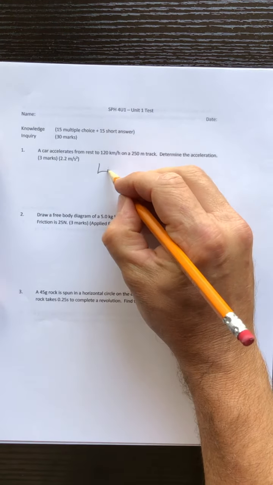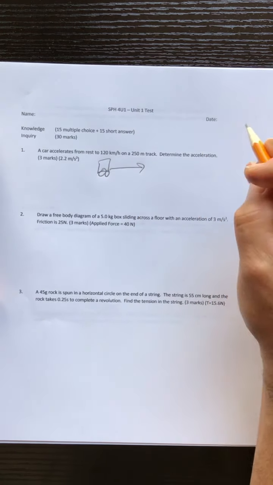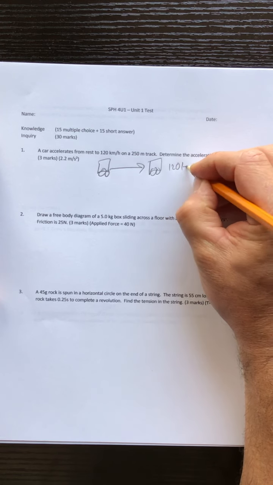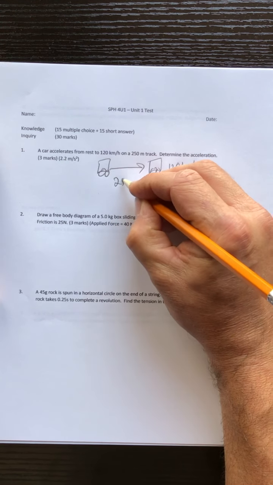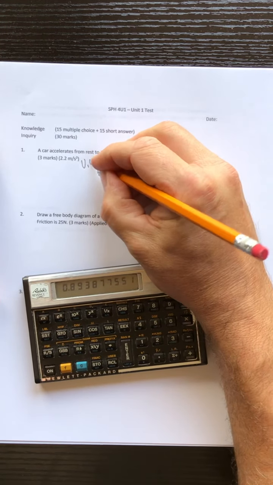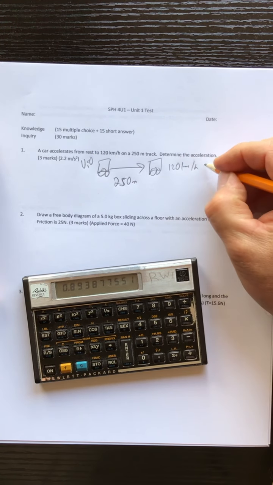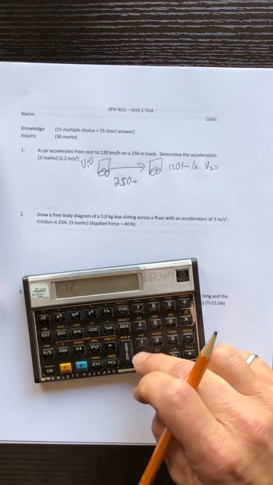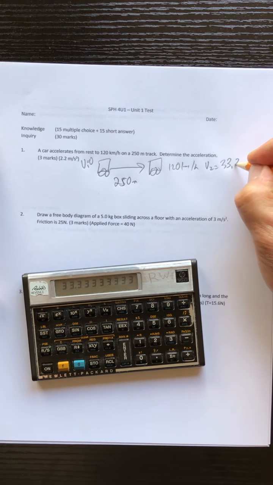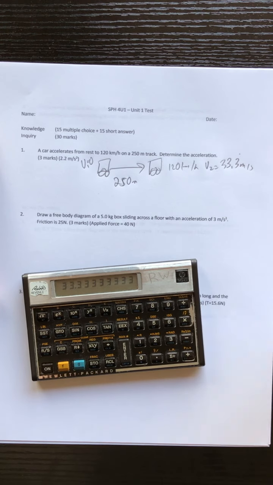But let's take a look at this car. He comes from rest, and he goes up to 120 kilometers an hour in 250 meters. Okay, so let's change that. So V1 is 0, and V2 will equal 120 divided by 3.6, which is 33.3 meters per second.